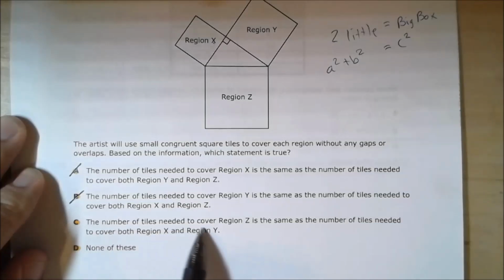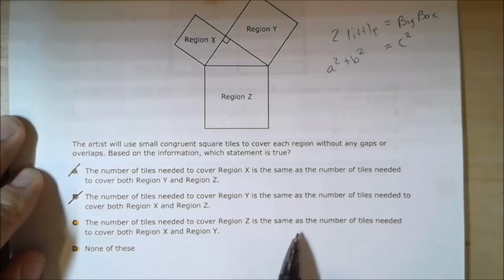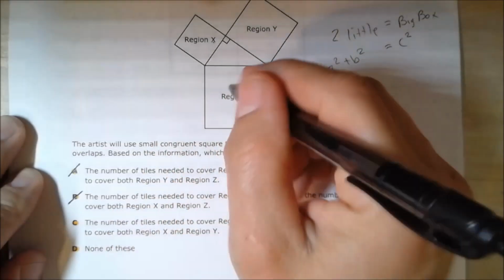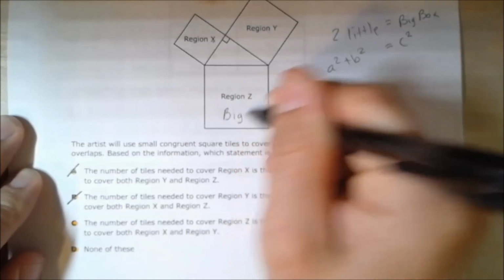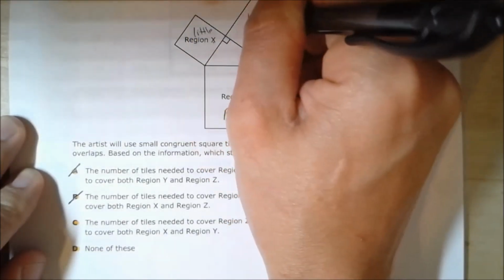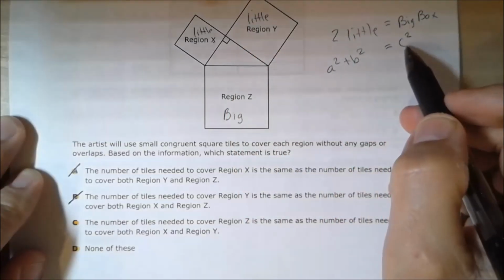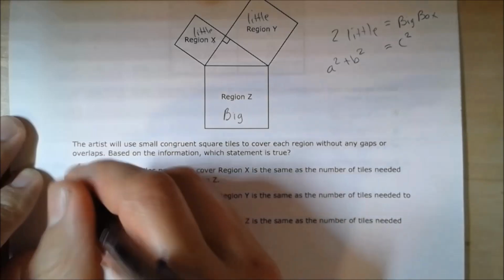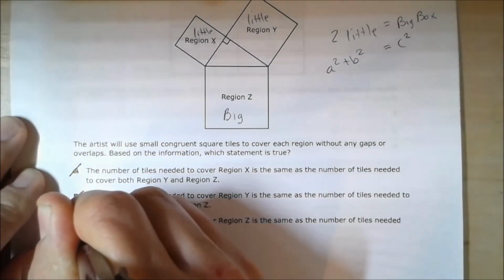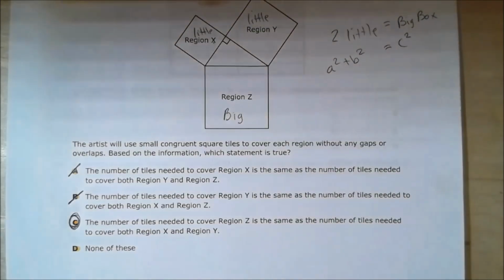The number of tiles needed to cover region Z, that's the big box, is the same as the number of tiles needed to cover both X and Y. Well, that's true. We know that the big box is equal to the little boxes, right? Because A squared plus B squared is always equal to C squared. So C is the correct answer. Go ahead and pause this video and go on to the next problem and complete it.